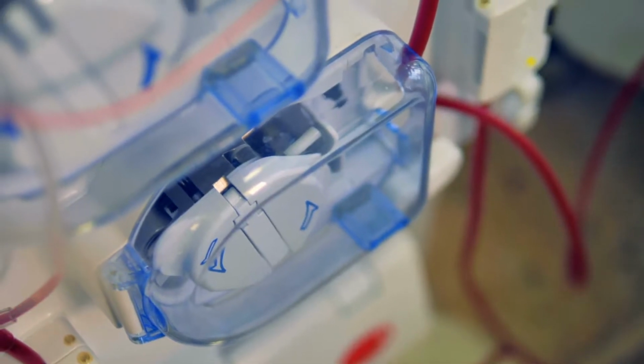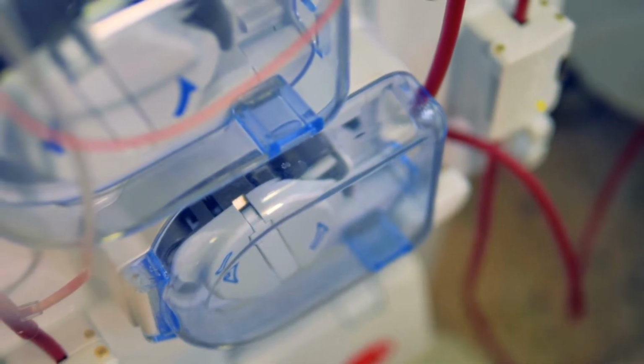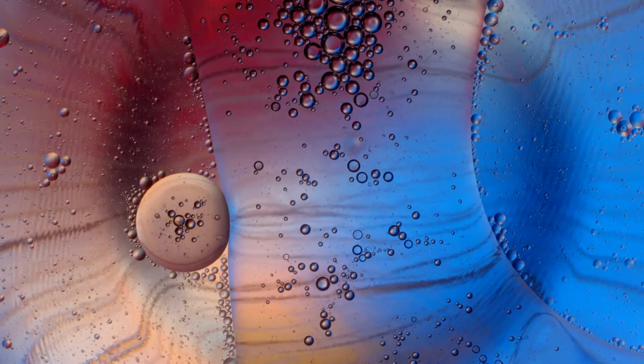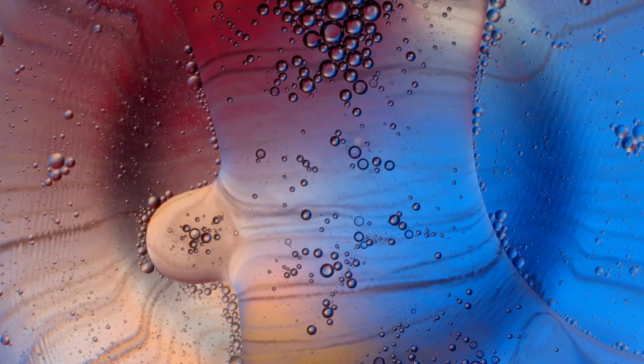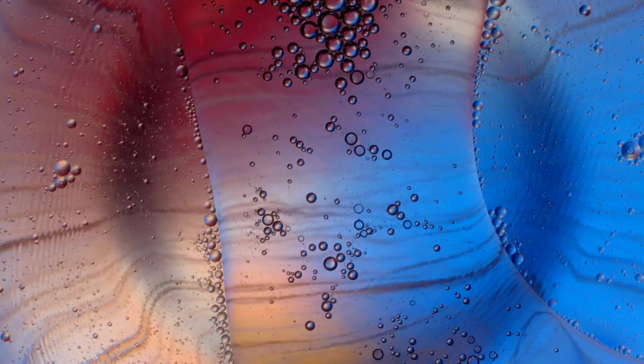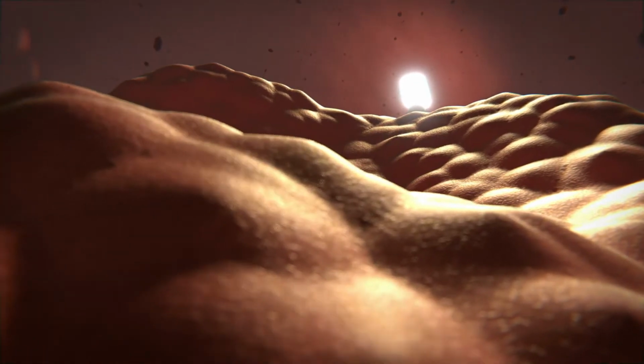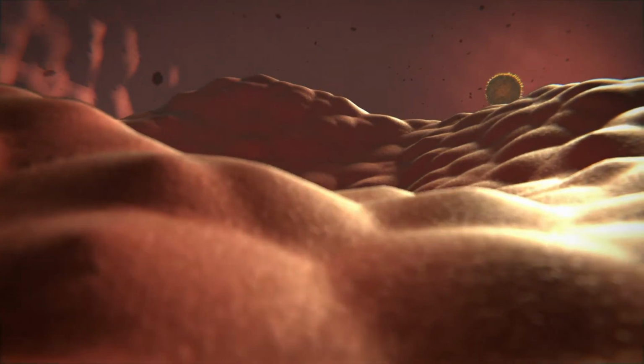From here, the blood enters the dialyzer itself, where blood passes across a semi-permeable membrane. On the other side of that membrane is dialysate. Pressure is applied to ensure that the toxins can flow across the semi-permeable membrane. The membrane allows for ions and toxins to flow freely, but blood in the dialysate itself cannot actually pass.